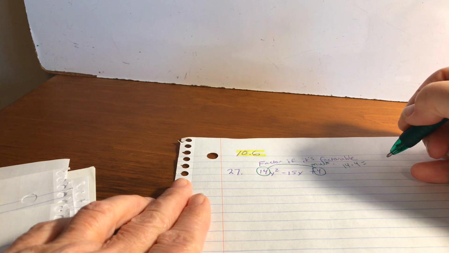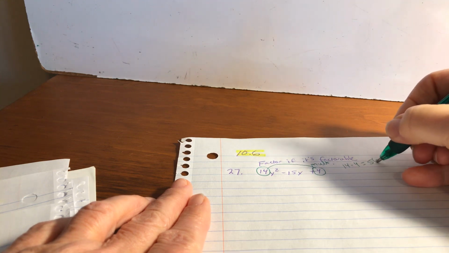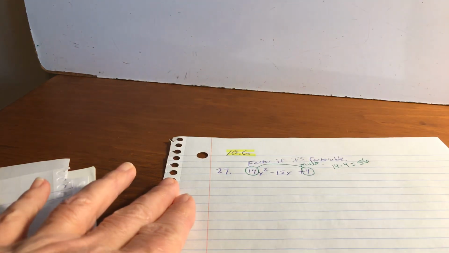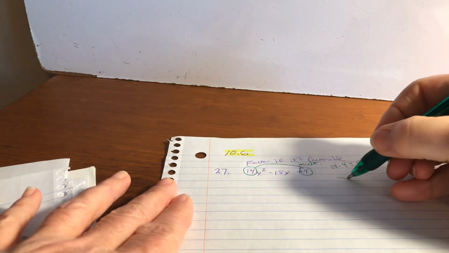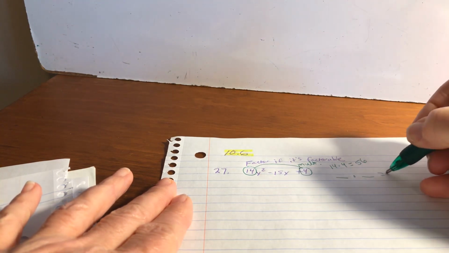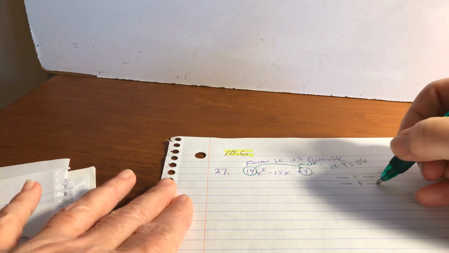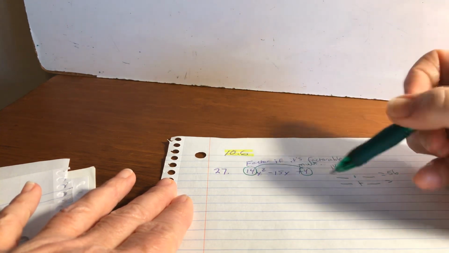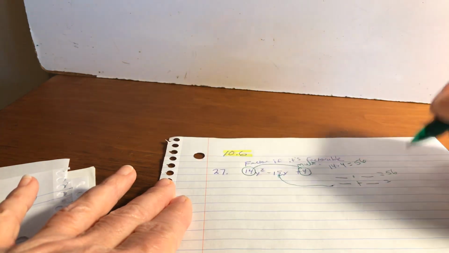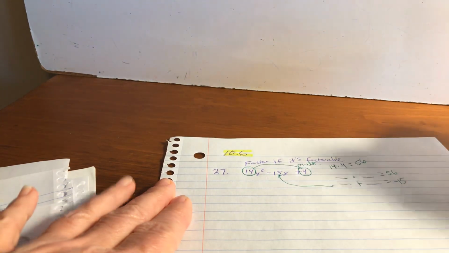And you should get 56. Meaning you need to find two numbers that multiply together to make 56. Those same two numbers should add together to make still that middle, so a -15.